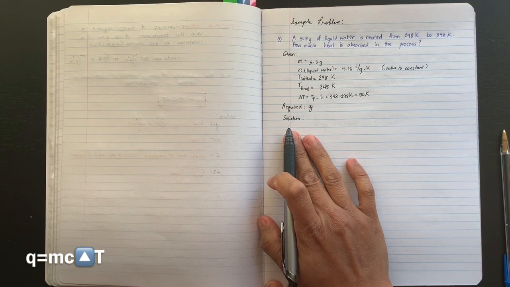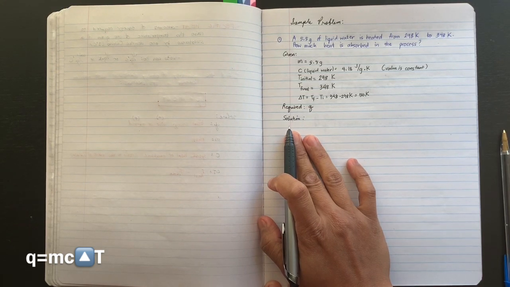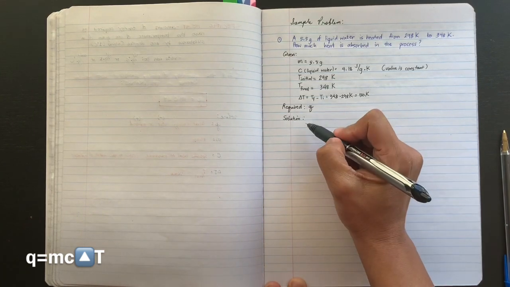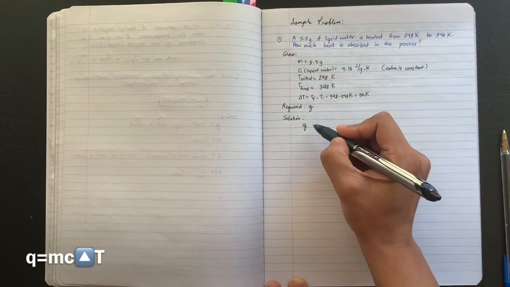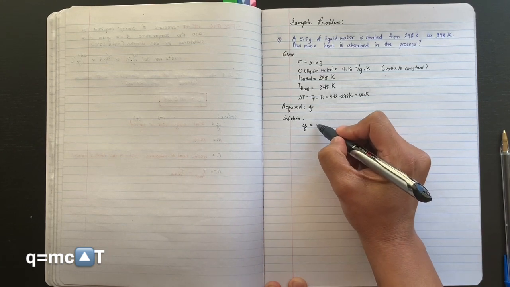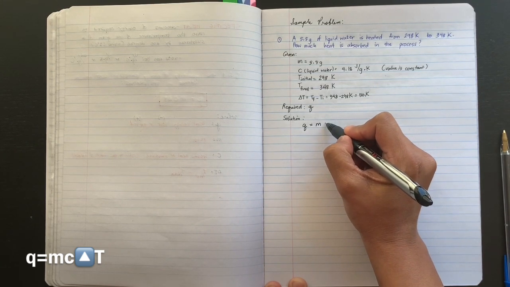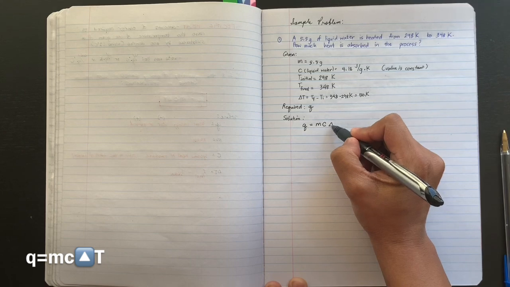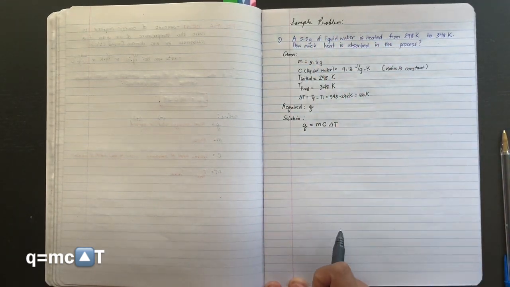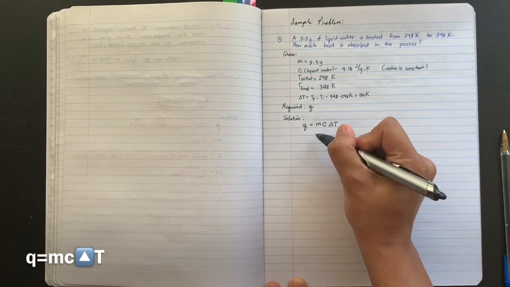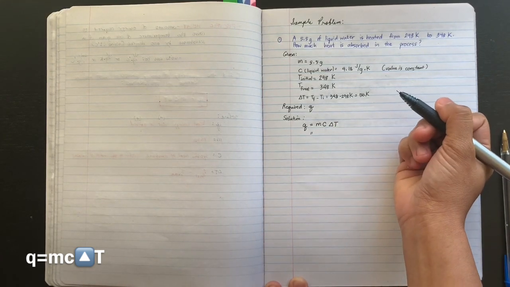So now I'm going to go to the third step of solving this problem. I need to solve now the problem. So I begin with writing the formula of Q. Q is always equal to the product of M times C times delta T, in which, because my values are already in my given, all I need to do is just substitute them in the problem.